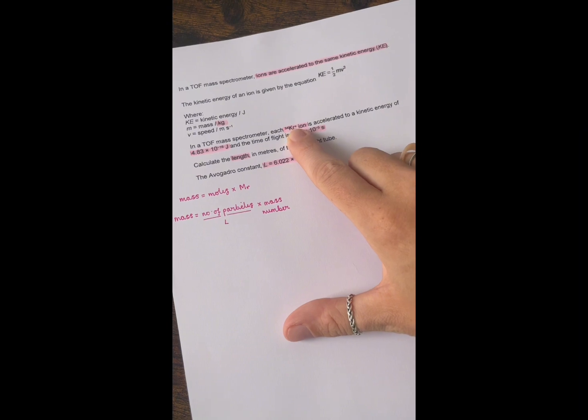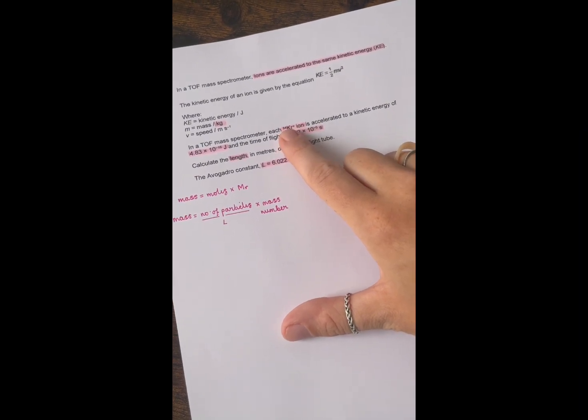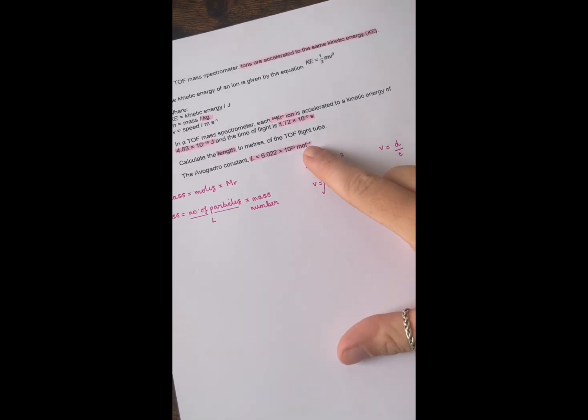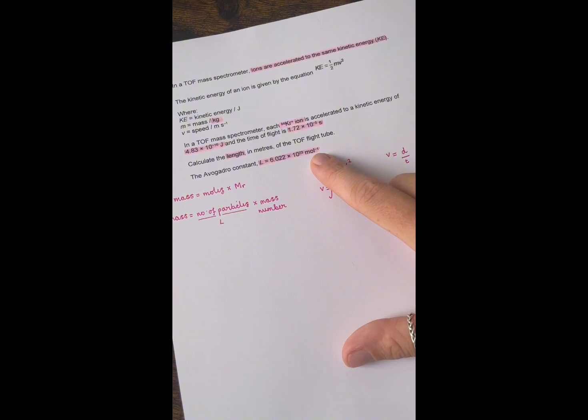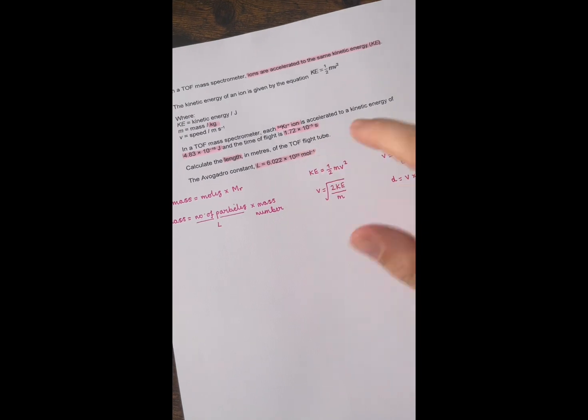In the time of flight mass spectrometer, it goes on to tell us that we are dealing with the 84 krypton plus ion, and the mass number of the ion is going to be important. It tells us that these ions are accelerated to a kinetic energy of 4.83 times 10 to the minus 16 joules. So we've been given the kinetic energy, and we've been given the time of flight of the ion as 1.72 times 10 to the minus 5 seconds. We've also been given Avogadro's constant down here, and you'll always be provided with this in any question involving Avogadro's constant.